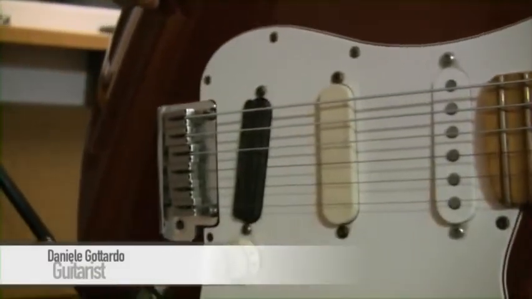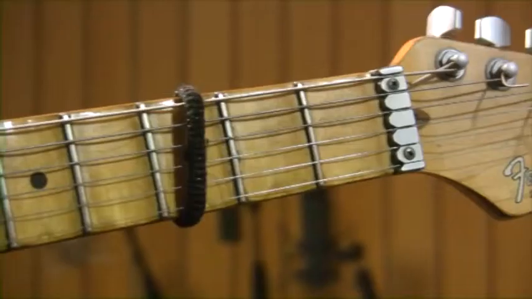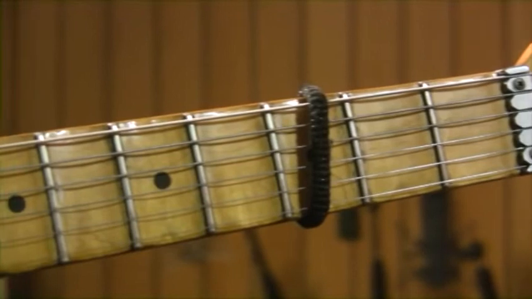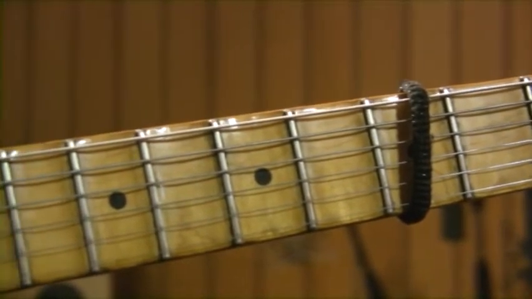I use a Fender Stratocaster Deluxe. It was my father's guitar. I found it at home and I started to play. By chance, I was just curious. I modified the neck and I made it scalloped.